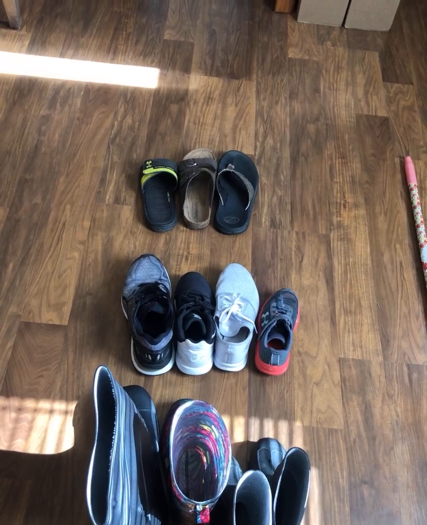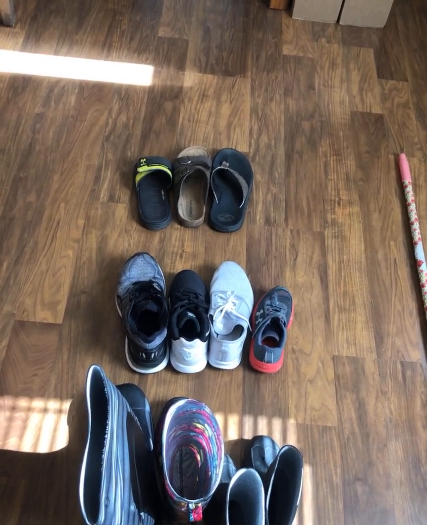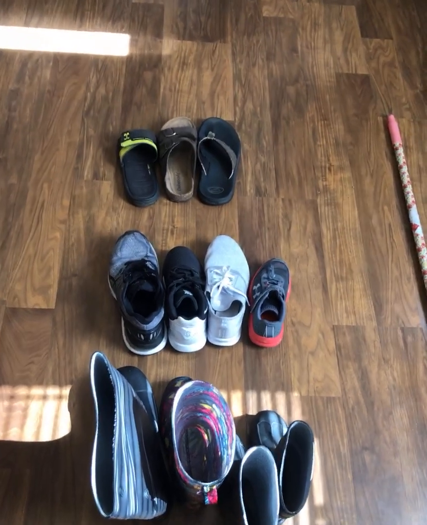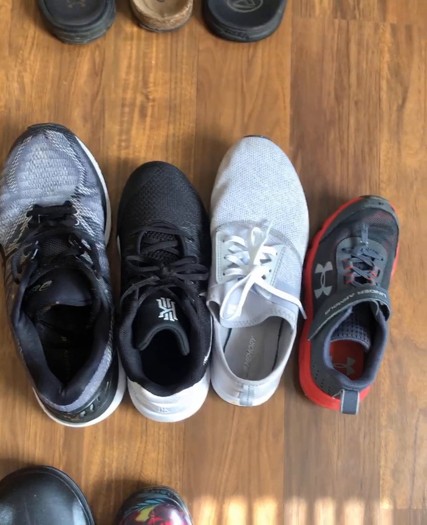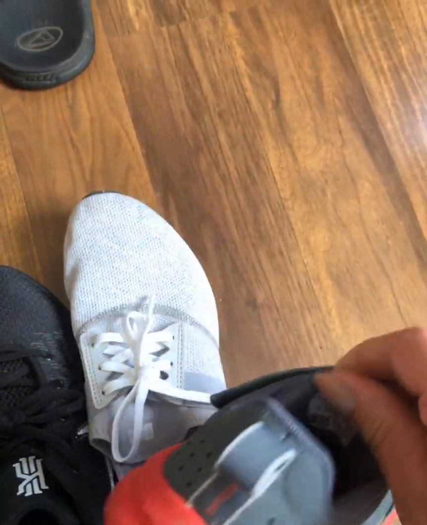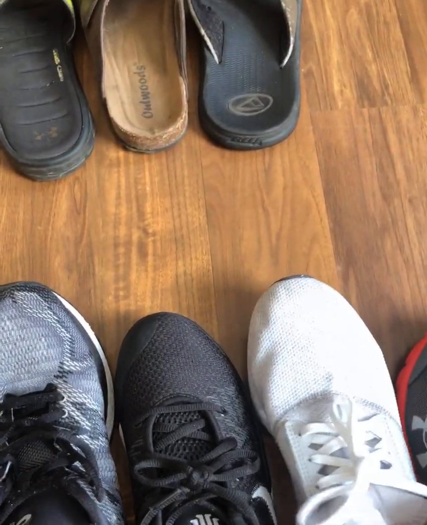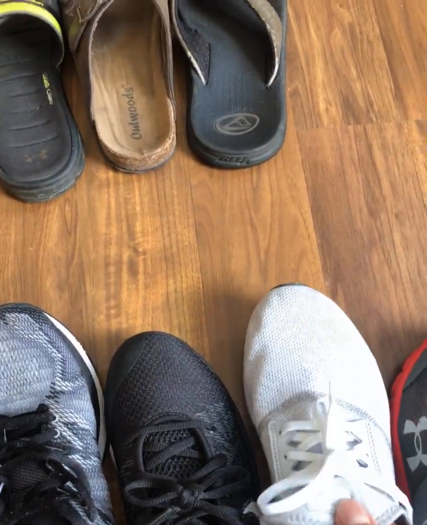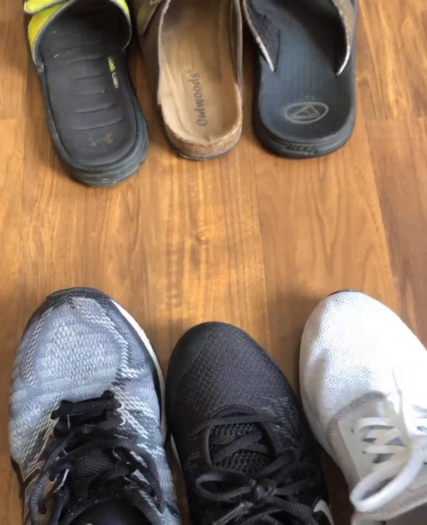Okay? Another thing you could do is talk about the differences and similarities in the shoes. Tennis shoes all have shoestrings. As you can see, they have what we call the tongue. See this part of the shoe that's the tongue? This one has a tongue, but it looks different because it's actually not inside like these. It's a little bit different. This one has a tongue, that one has a tongue.